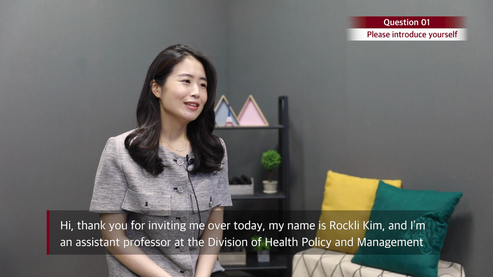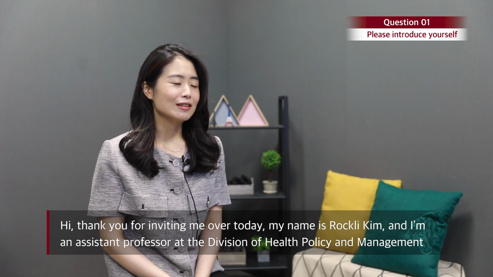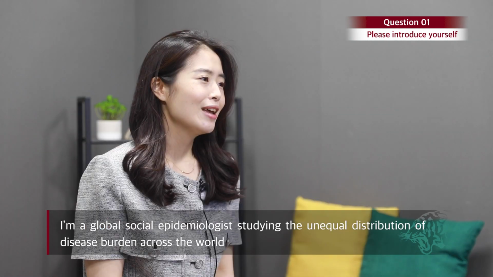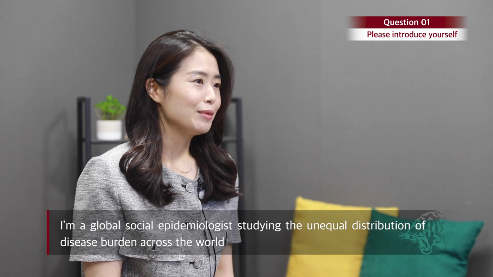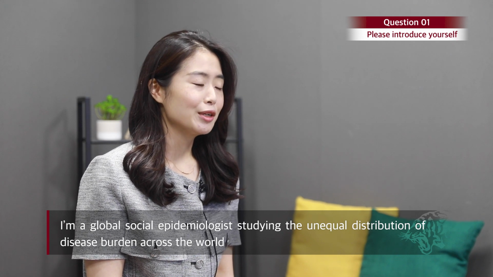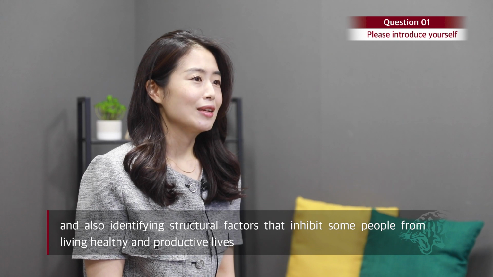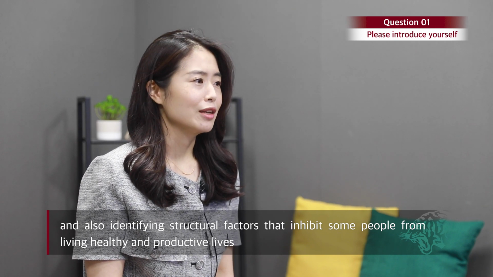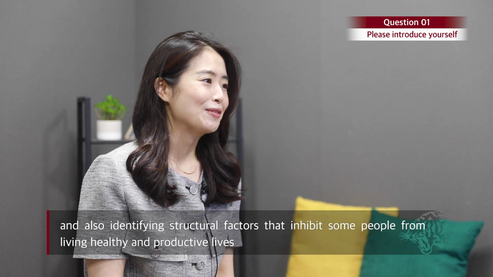My name is Rockli Kim. I'm an assistant professor at the Division of Health Policy and Management at Korea University College of Health Science. I'm a global social epidemiologist studying the unequal distribution of disease burden across the world and also identifying structural factors that inhibit some people from living healthy and productive lives.